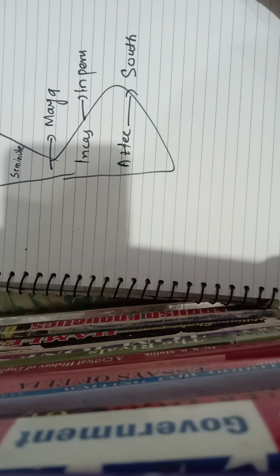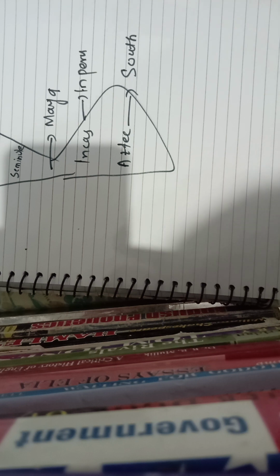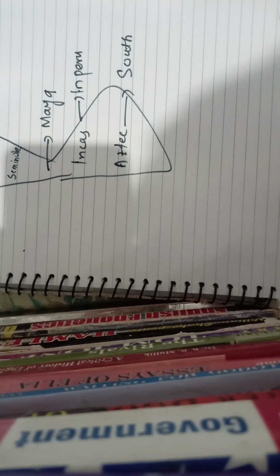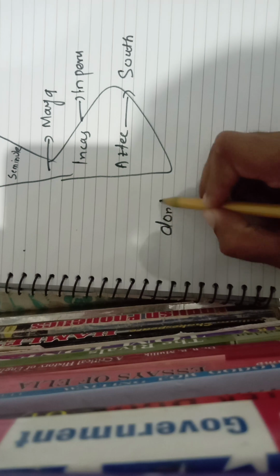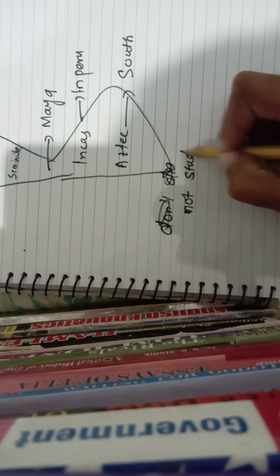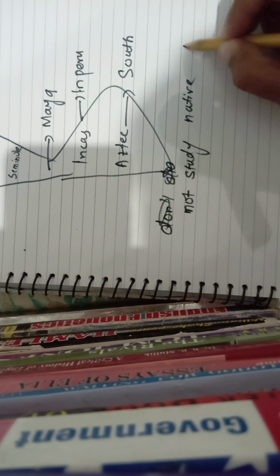Okay, and the American nation is actually a nation of immigrants, like all were, we can say, European, because 80% of the natives were killed by Europeans, so that's why it is called a nation of immigrants. And this is the reason why we do not study Native Americans in US history. This is another reason.